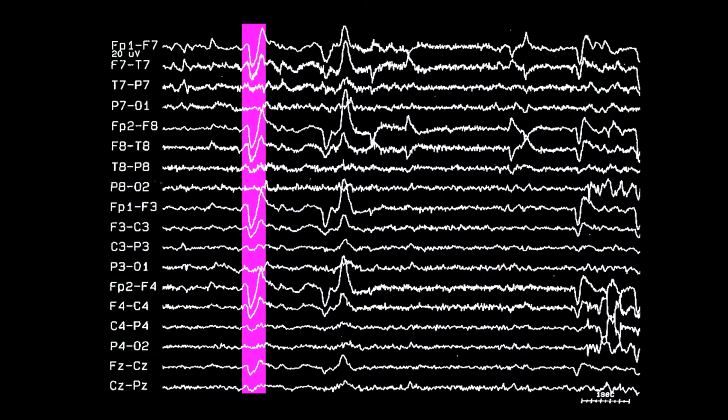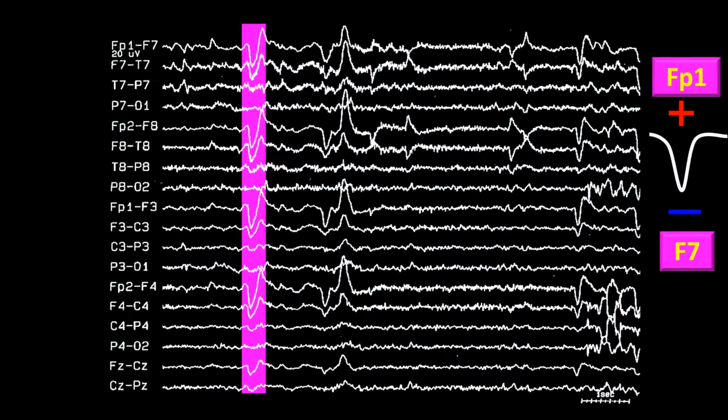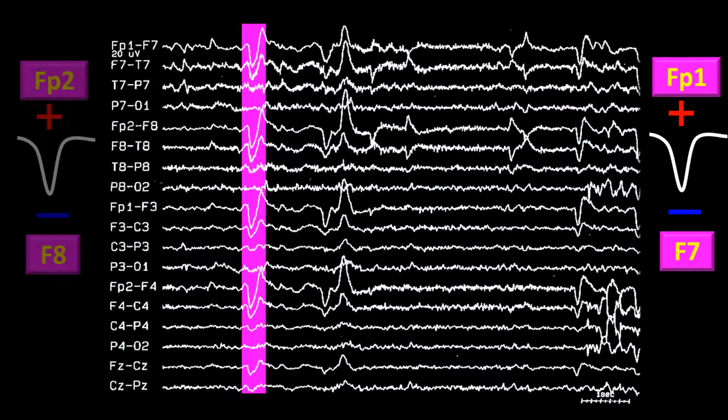In this frame, I will go through a similar process. We're still in the same question. I will just do it slightly differently. FP1 is positive and F7 is negative. That's indicated on the side. On the opposite side, you can see that FP2 is positive in relation to F8.